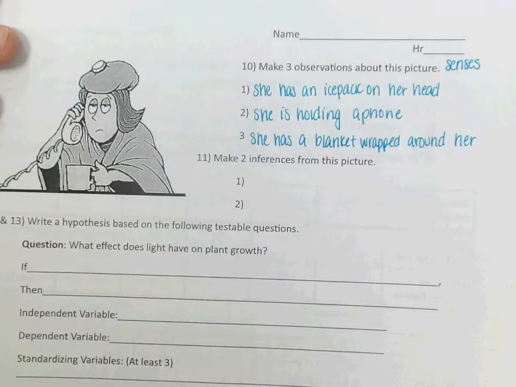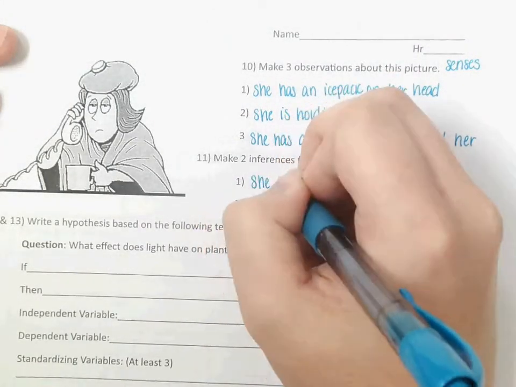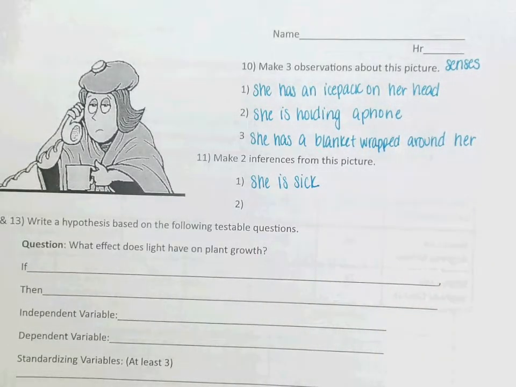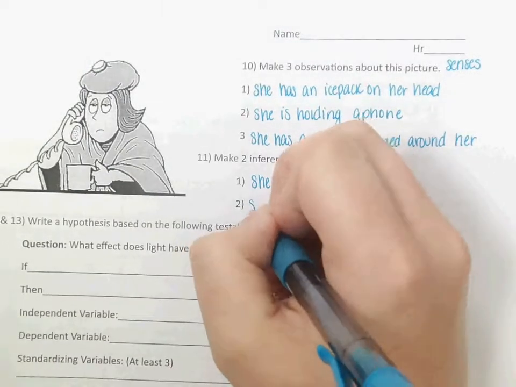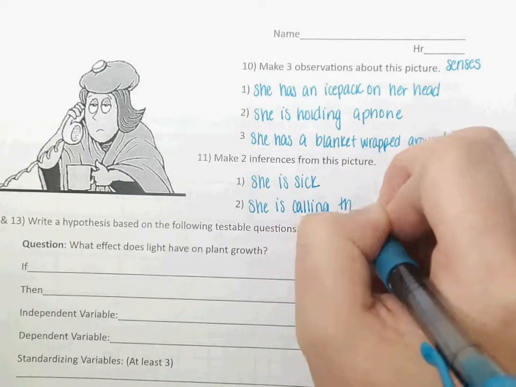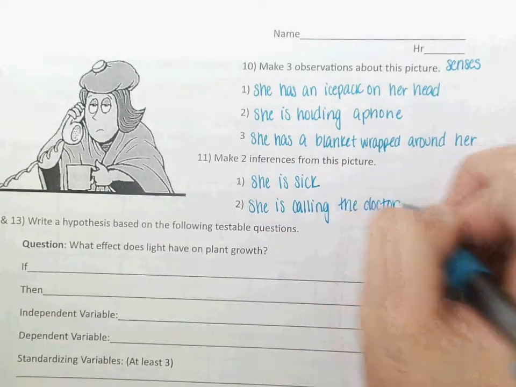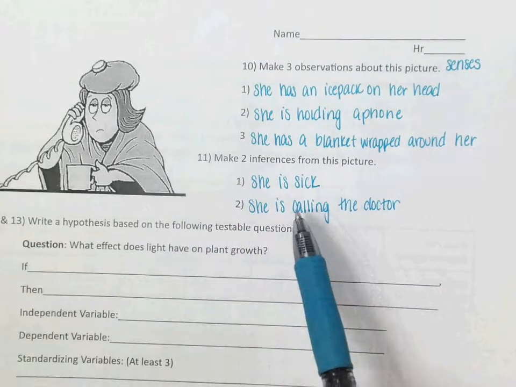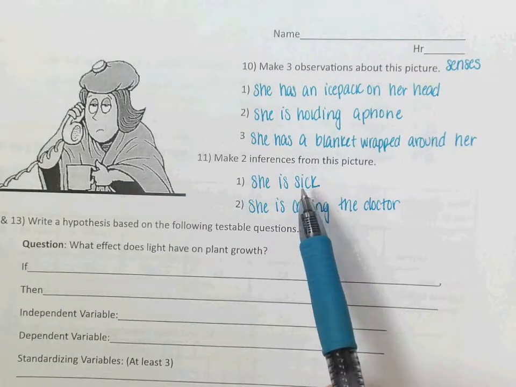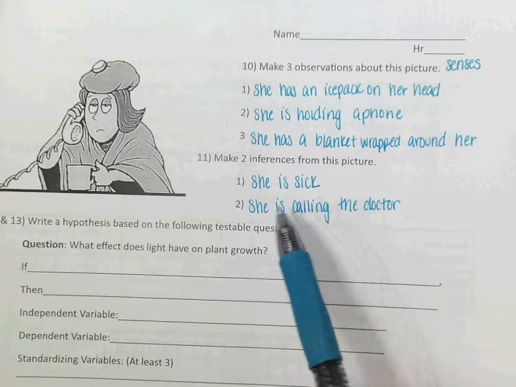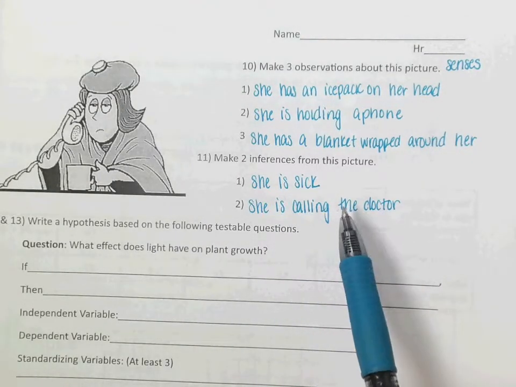Now, inferences might be that she is sick. We cannot tell that just based upon looking at this picture. It's what we are interpreting about her. I could also infer that she is calling the doctor. Anytime you have inferences, you should be able to say why you think she is sick. So I would say she is sick because she has an ice pack on her head, she's holding a coffee mug, she has a blanket around her. You have to be able to give me some kind of reasoning.